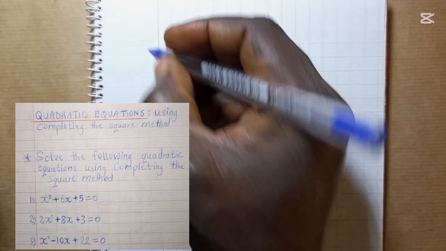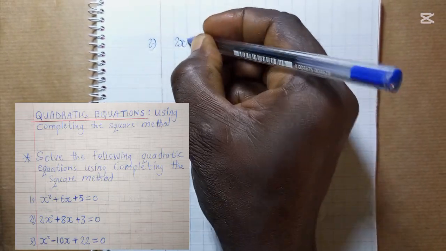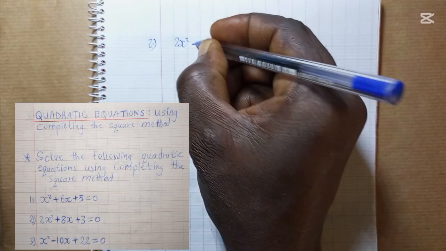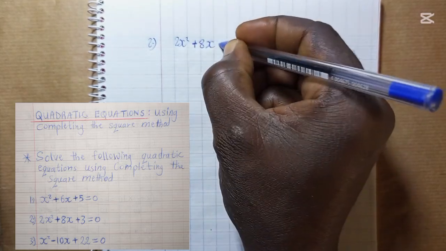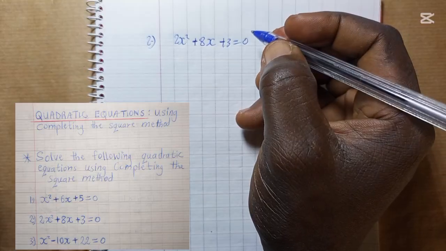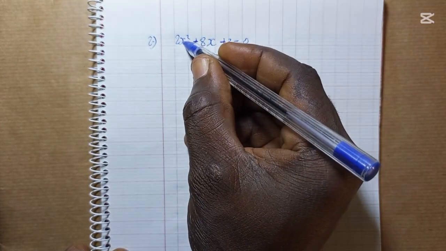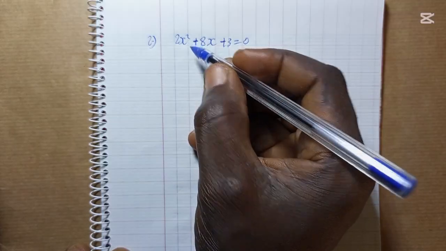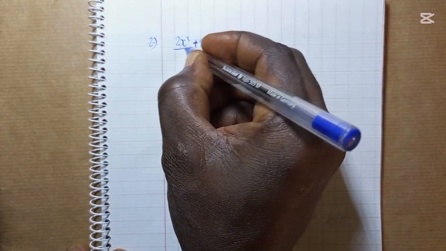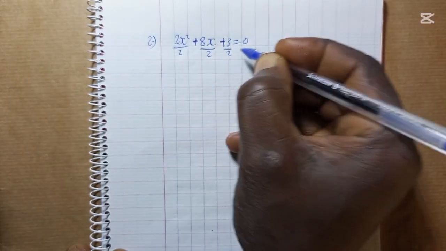For number 2, we have the equation 2x squared plus 8x plus 3 equal to 0. Now this one has a number that is standing with x squared. So the first step we're going to do is divide all through by 2.